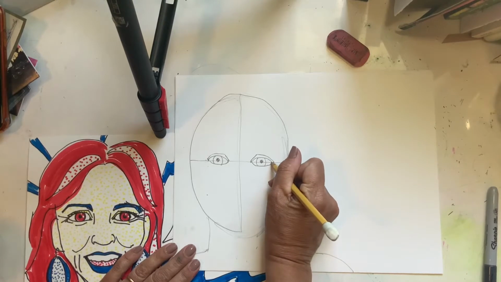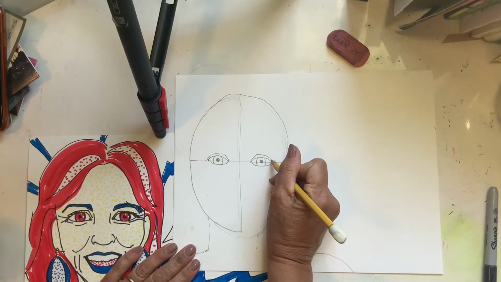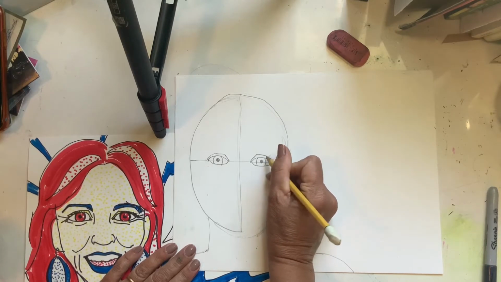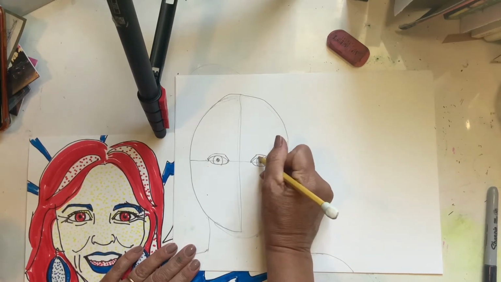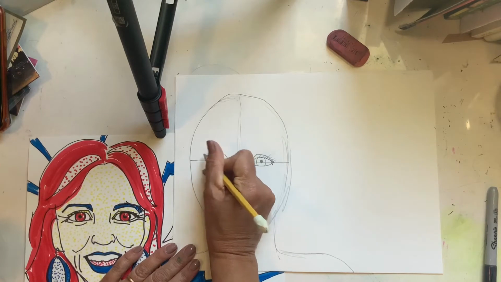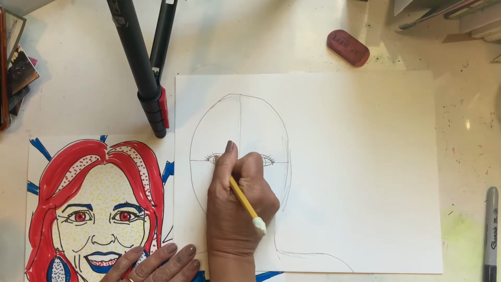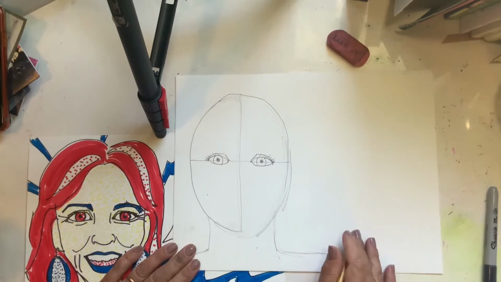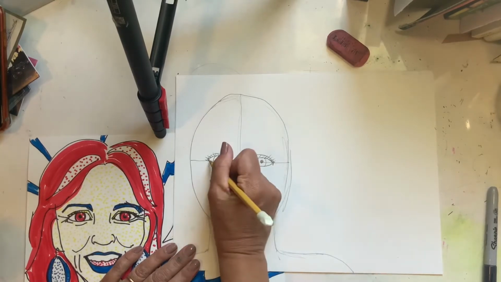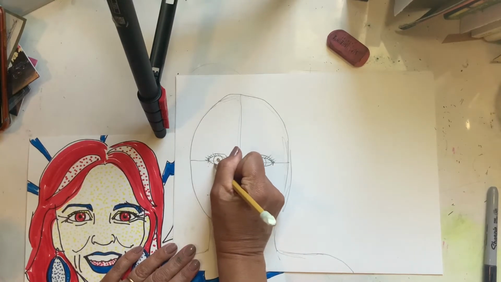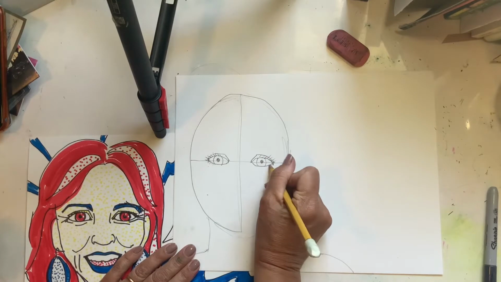Eyelashes can be long, and they just start right here on the edge of the eyelid, and they flick out. I'm pressing with my pencil, and I'm flicking them up. Now, if you don't want to show your eyelashes, perfectly fine by me. This is totally up to you. If you want to go crazy and add some eyelashes to the bottom lashes, you can do that.